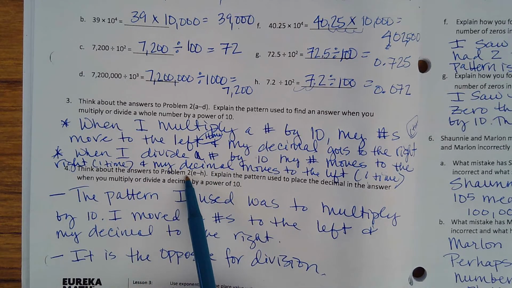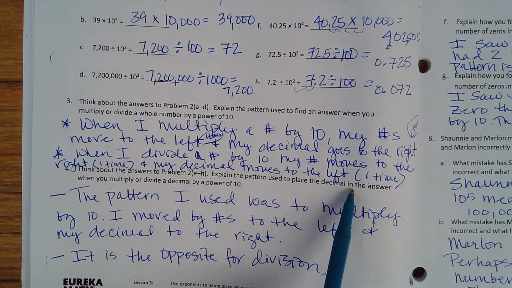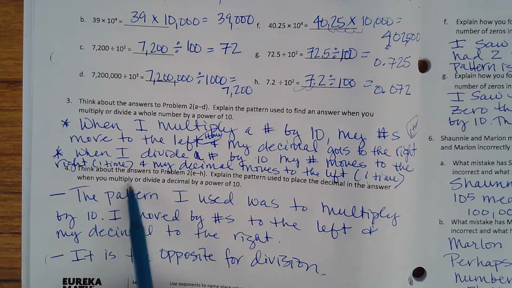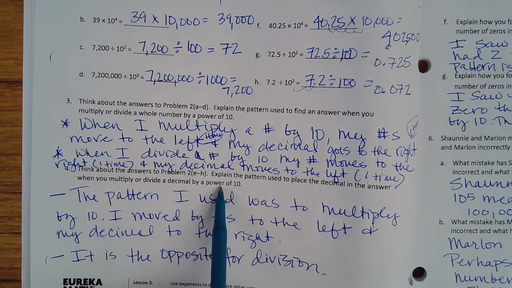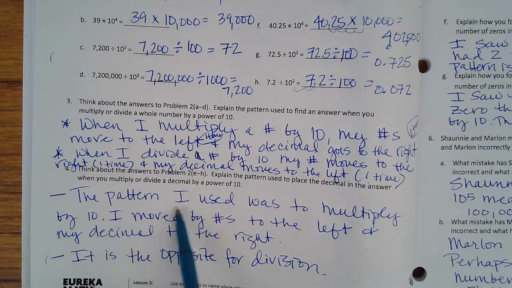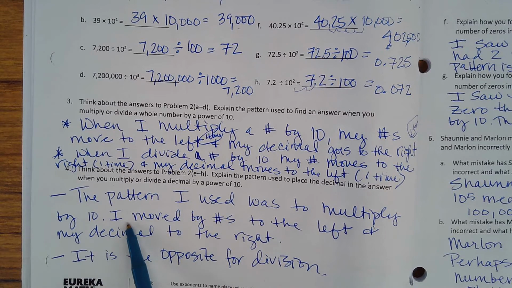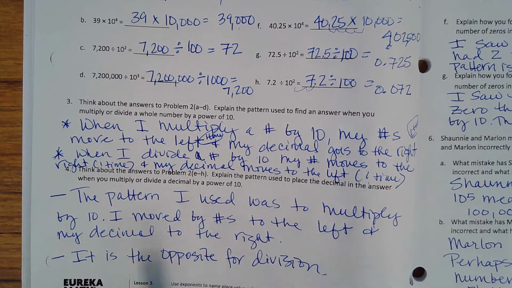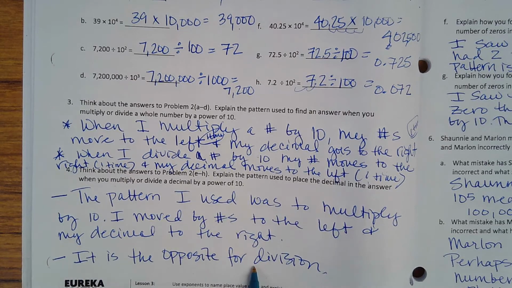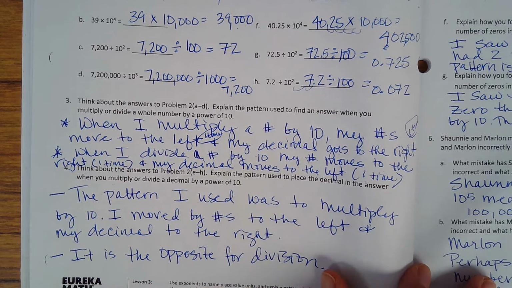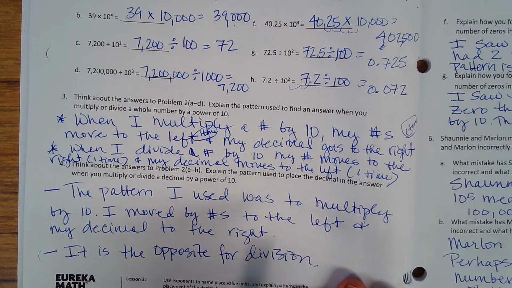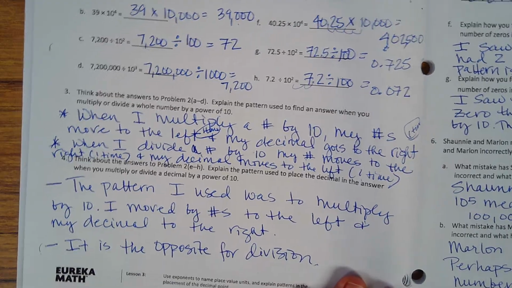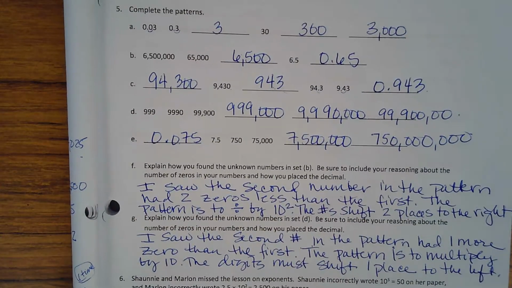Think about the answers to problem 2, E through H. Explain the patterns you use to place the decimal in the answer when you multiply or divide a decimal by a power of 10. So the pattern I used was, to multiply by 10, I moved my numbers to the left and my decimal to the right. It is the opposite for division. I just kept that very simple. You could draw it out. You could even just draw out a chart and show me. That's another way of explaining, and then use your words to show what you're saying.